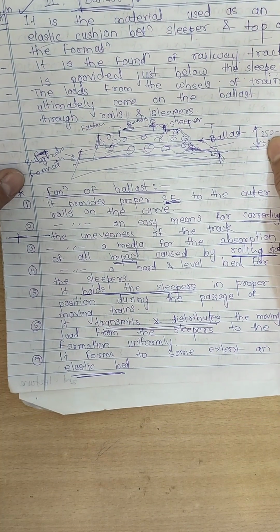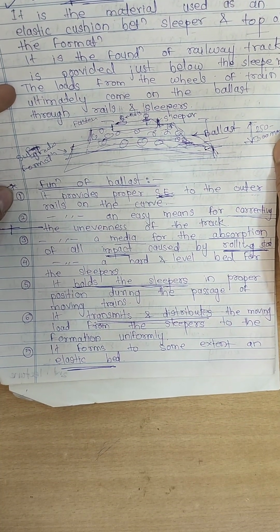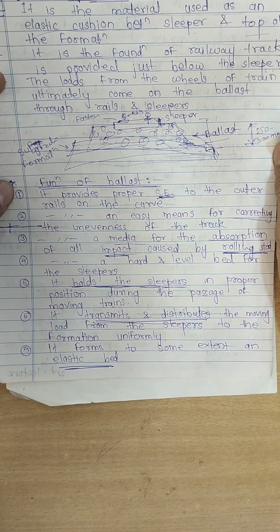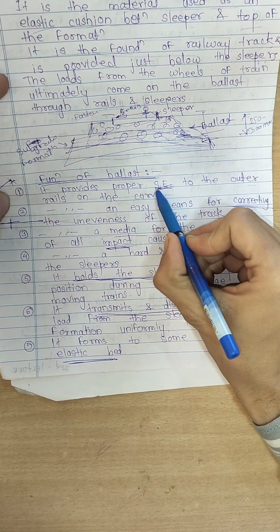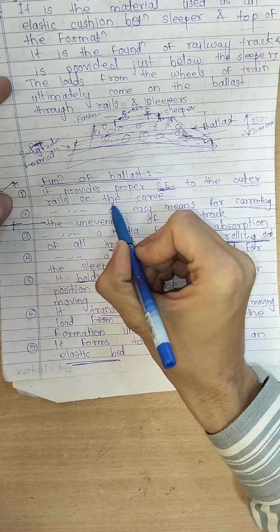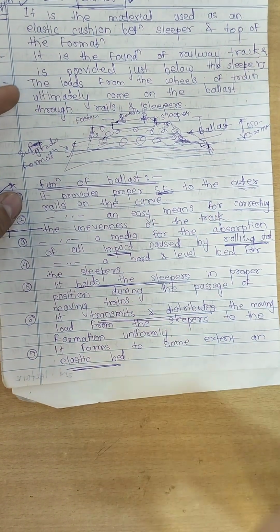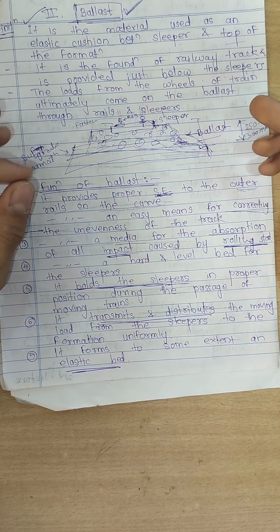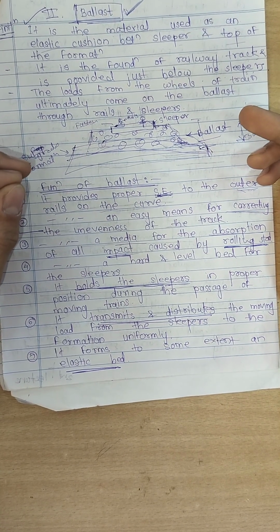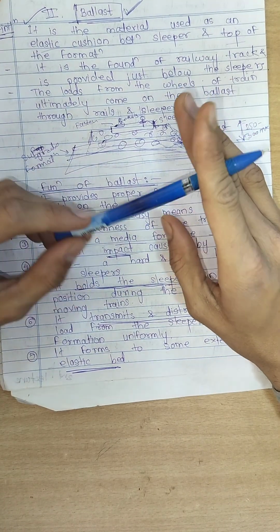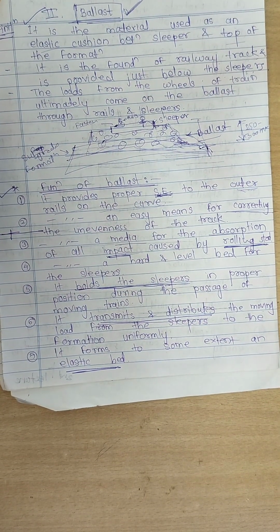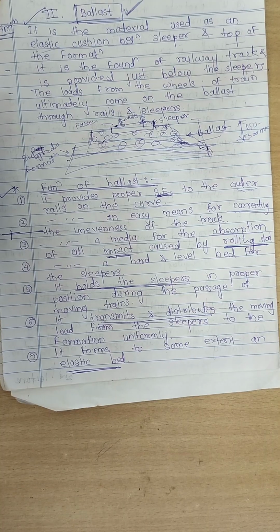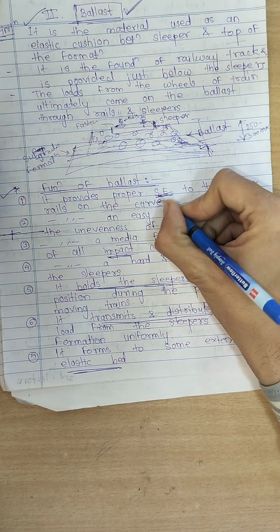Now we will see the functions of ballast. First, it provides a proper super elevation to the outer rail on the curve. As you all know, our train travels on curves. There will be a centrifugal force acting on the train. Due to this centrifugal force, it will try to overturn the train. To avoid this, we have to introduce centripetal force with the help of super elevation.